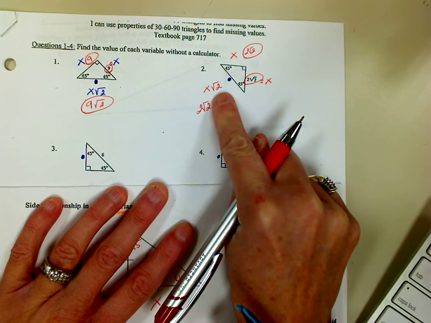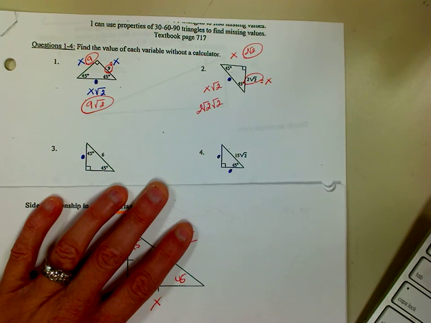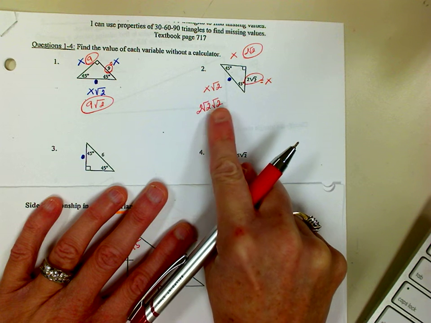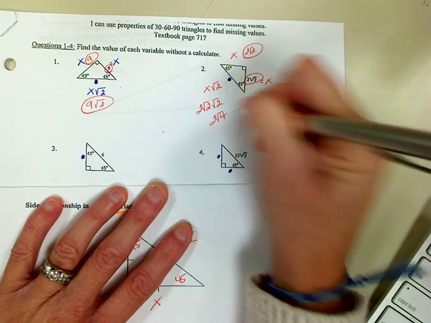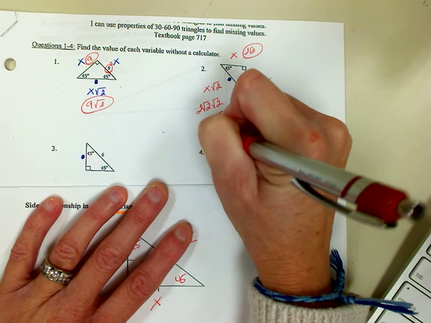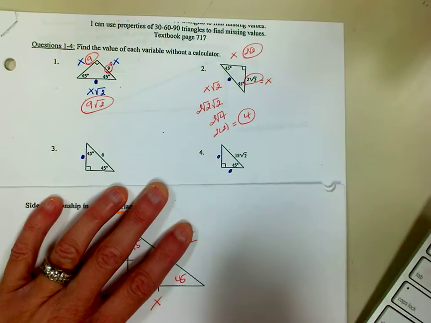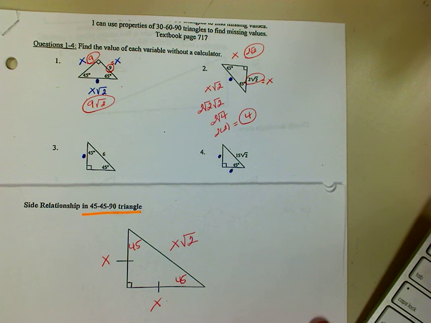And then I still have an extra root 2 there. So what I'm going to have to do is combine these root 2's together. So if I take the square root of 2 times the square root of 2, that's the square root of 4, which turns out to be just 2. So I get 4 for the hypotenuse. So now I have all the sides of my triangle.